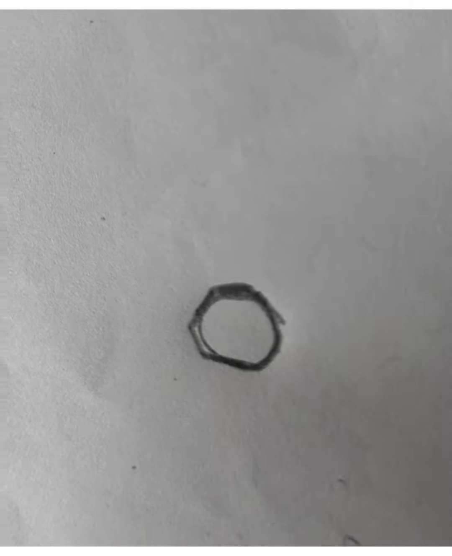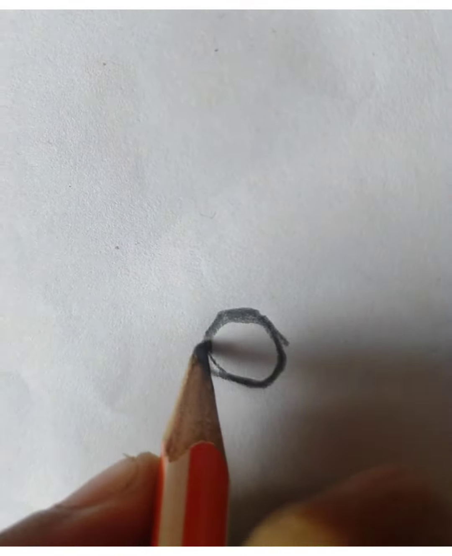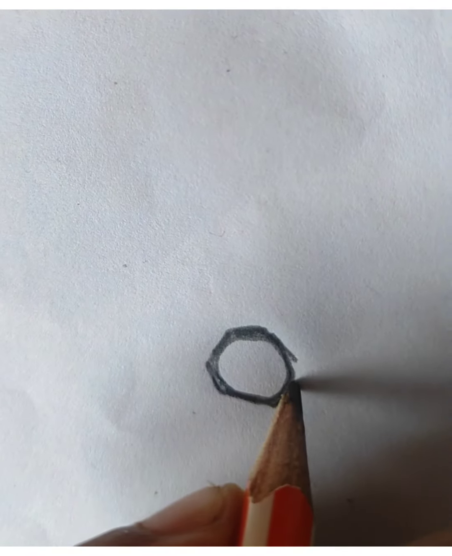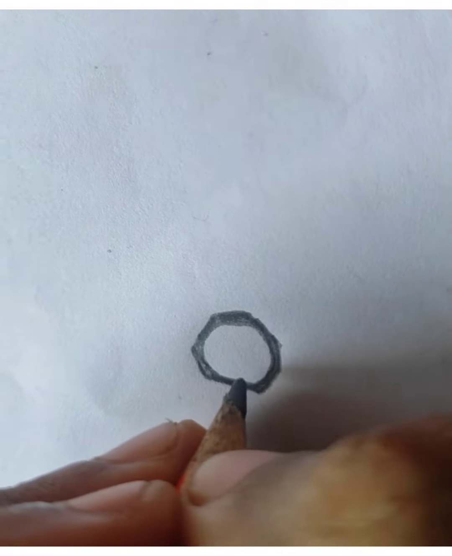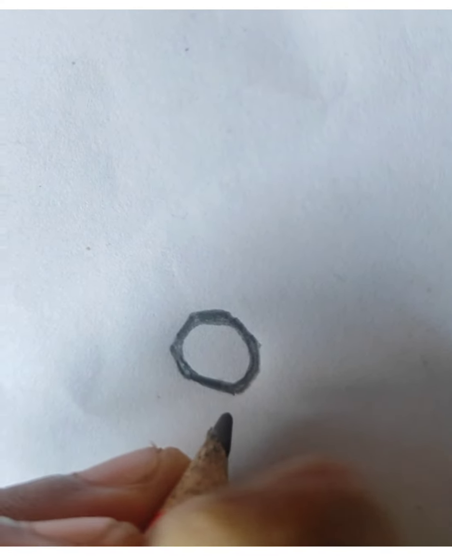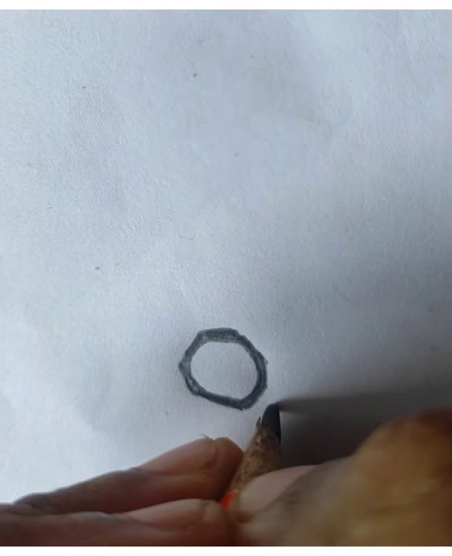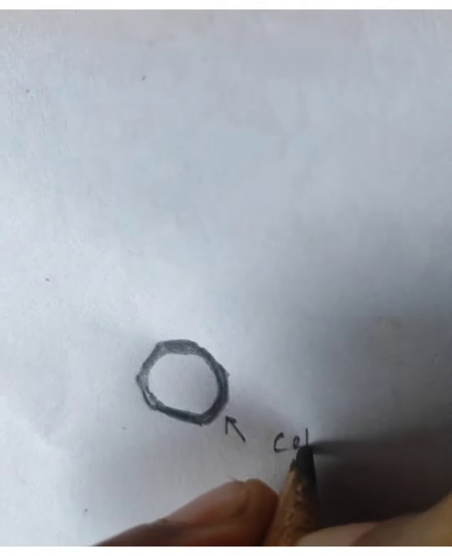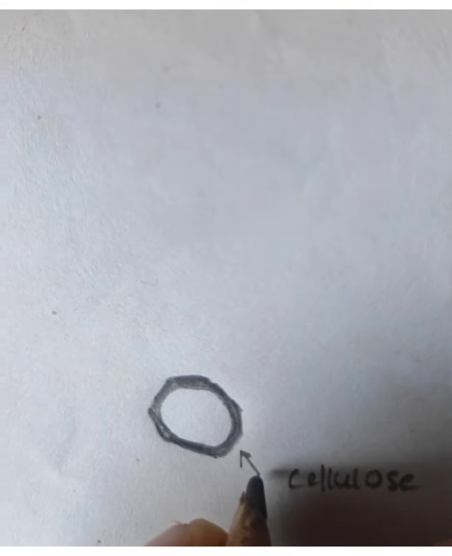First one is the cell wall. If you get a cell, something like this, you can see something covering the cell, a thick layer which is covering the cell, that is known as the cell wall. These cell walls are present in plant cells. Most of the time, these cell walls are made up of cellulose material.